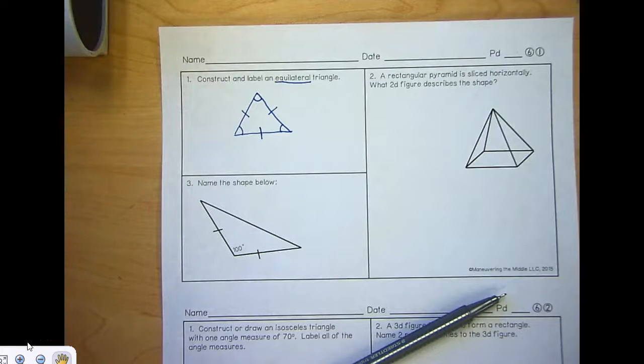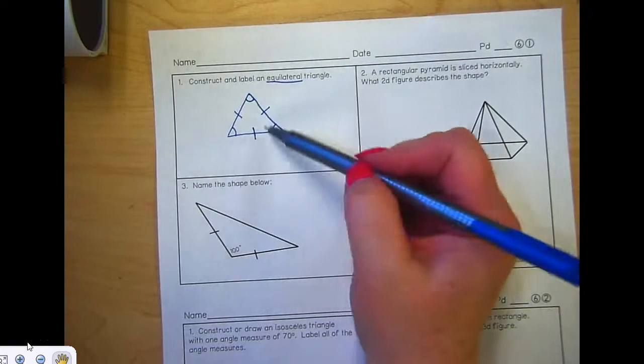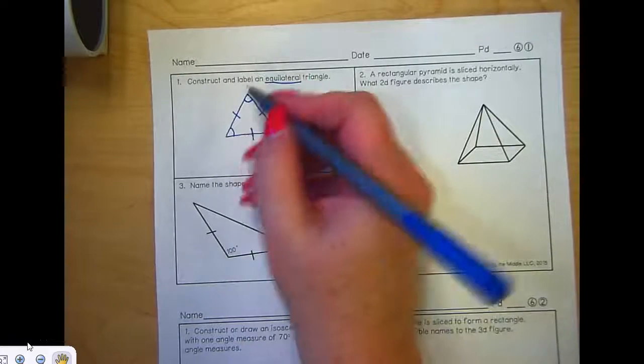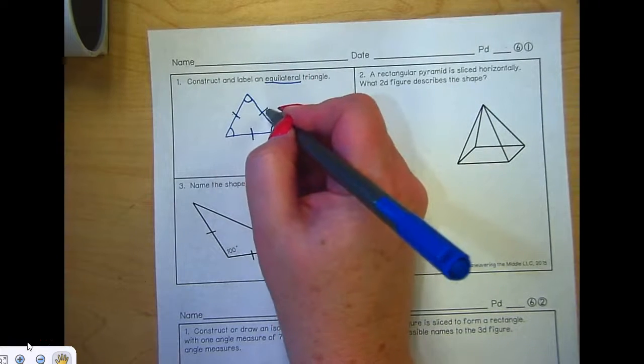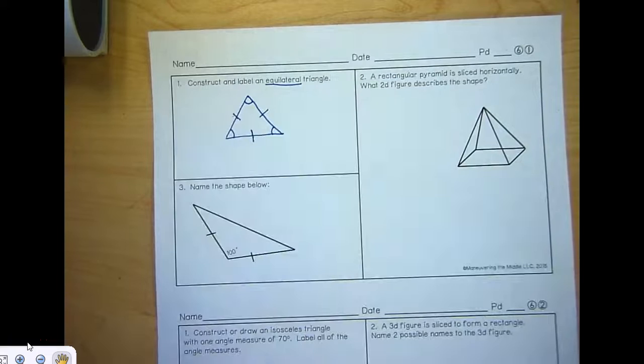Warm-up 61, number 1, construct and label an equilateral triangle. So an equilateral triangle means all sides are equal, and you can show that either by putting this line right here on each of those sides. That means those are all equal.